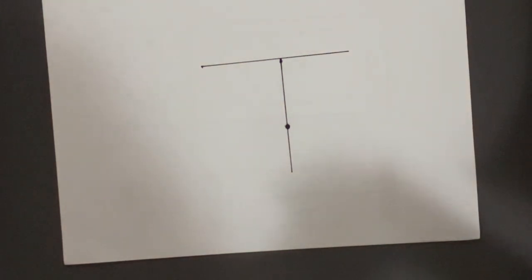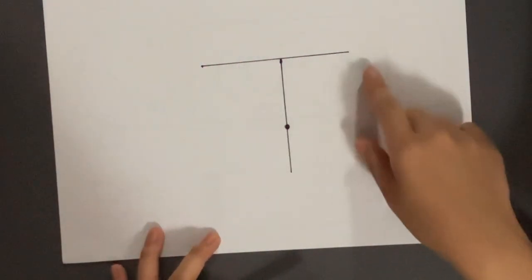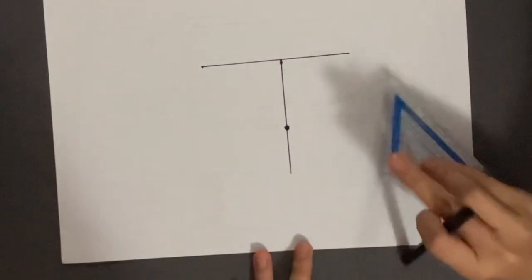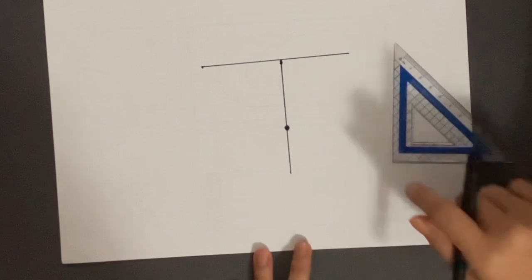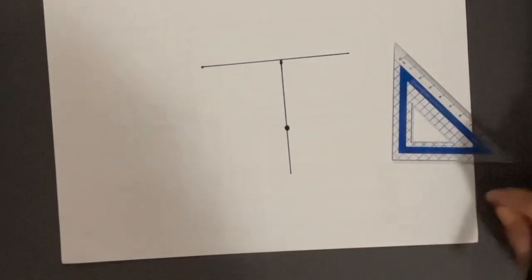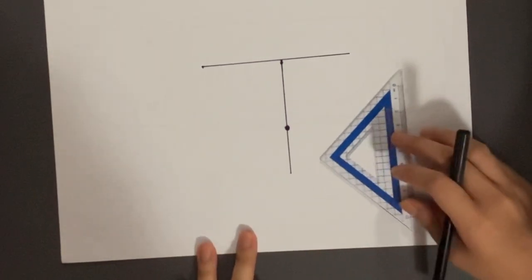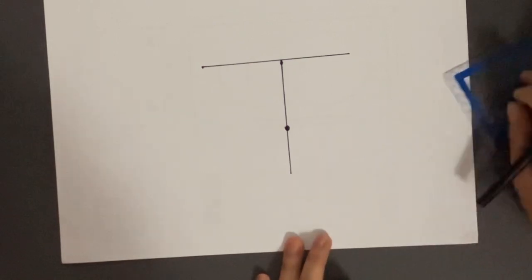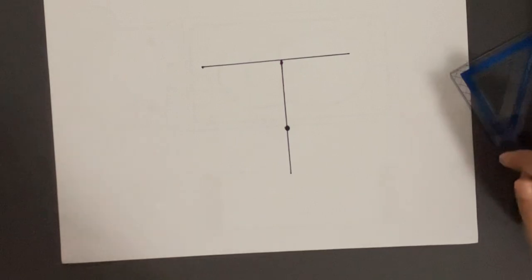So you can just find any paper at home, use a ruler to draw a line like what I did just now, and then you can practice. Just use your set square to draw lines that are perpendicular. And then after you draw it, you can use your set square to check as well to make sure that the lines are perpendicular. If it is not perpendicular, you can always erase it and try again. Okay?